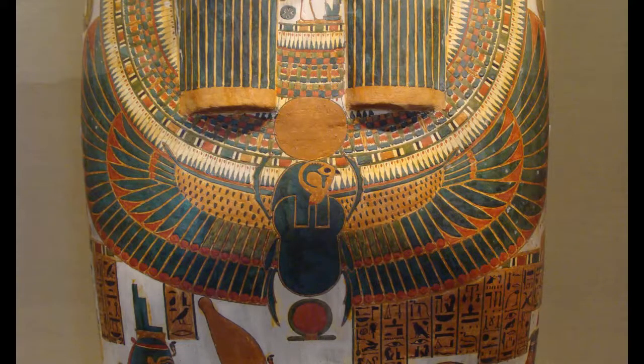Prominently displayed on the chest, we see a falcon-headed version of the winged scarab beetle Khepri, the god of the rising sun, pushing the solar disk above his head out of the eastern horizon. This symbol of rebirth and resurrection, appropriately enough, is very prominent in Egyptian funerary art.